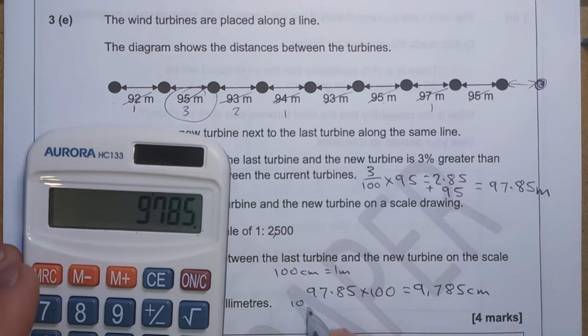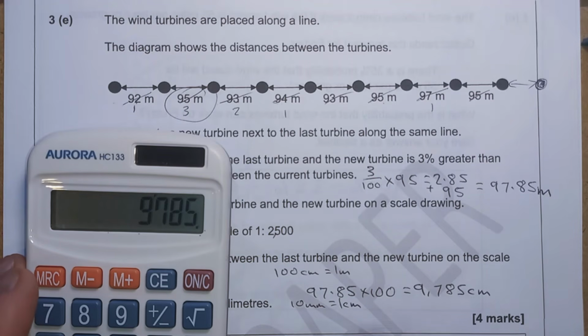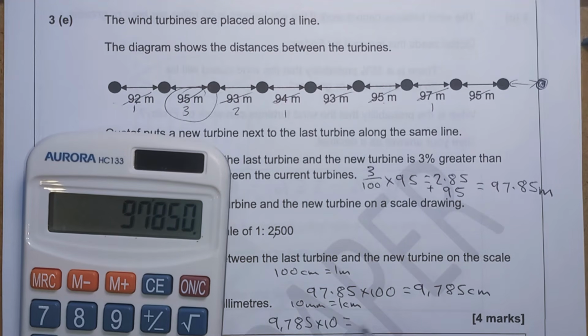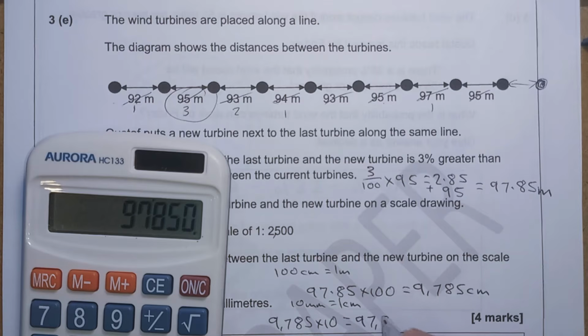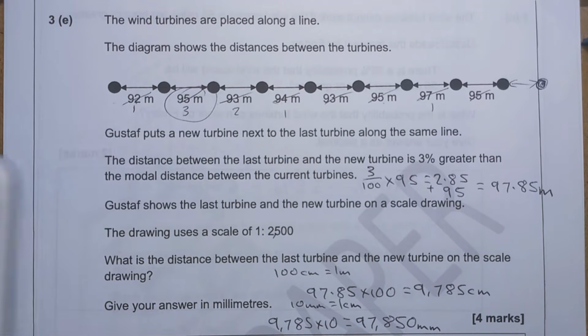And I also know that there's 10 millimetres in 1 centimetre. So 9785 times 10 gives us 97,850 millimetres. Right, so that's in real life.